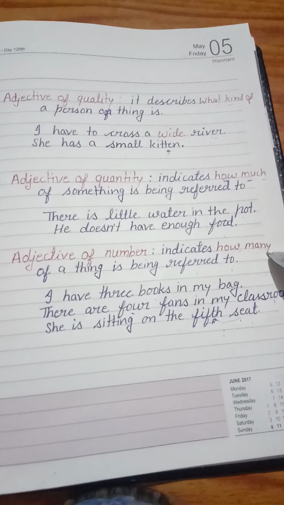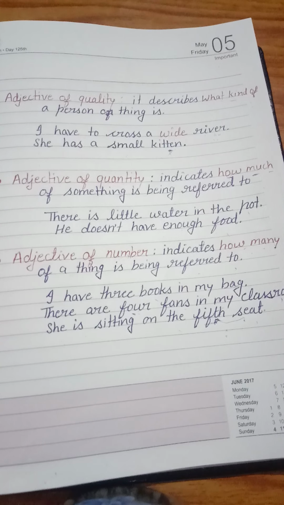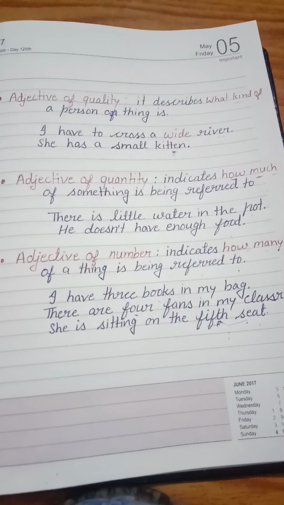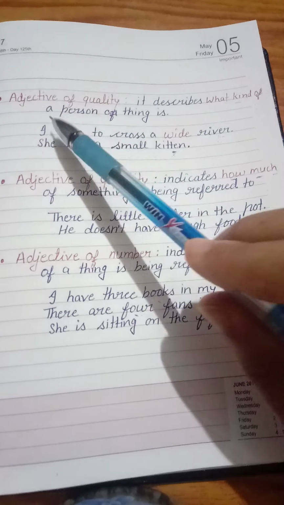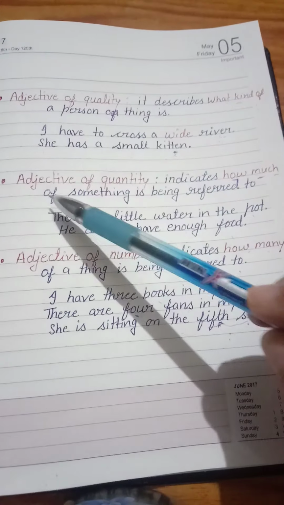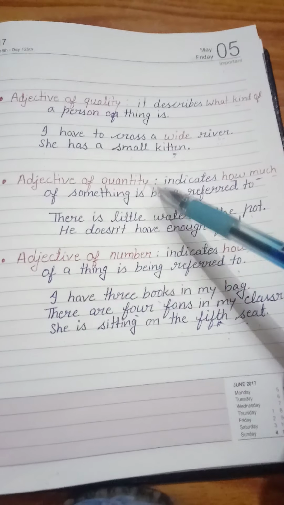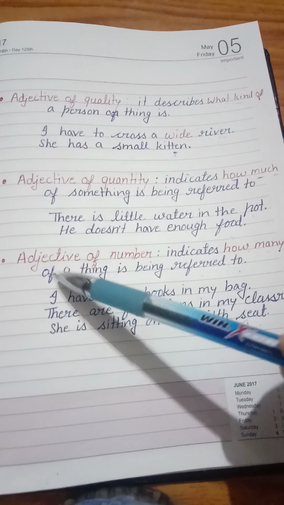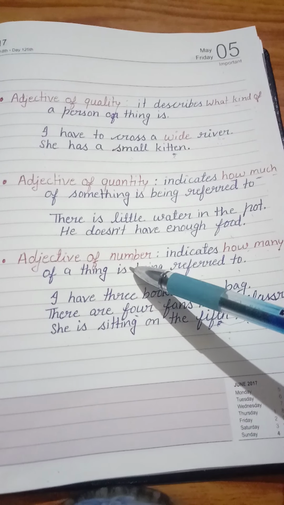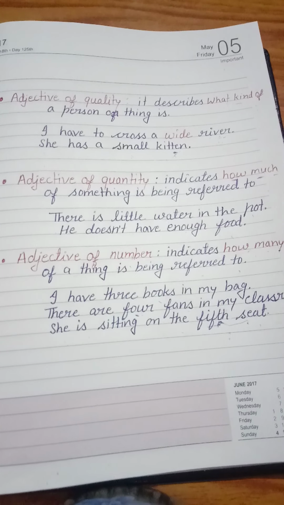Now your homework will be: you need to write three examples of each kind of adjective, meaning three examples for adjective of quality, three examples for adjective of quantity, and three examples of adjective of number. So this is your homework.